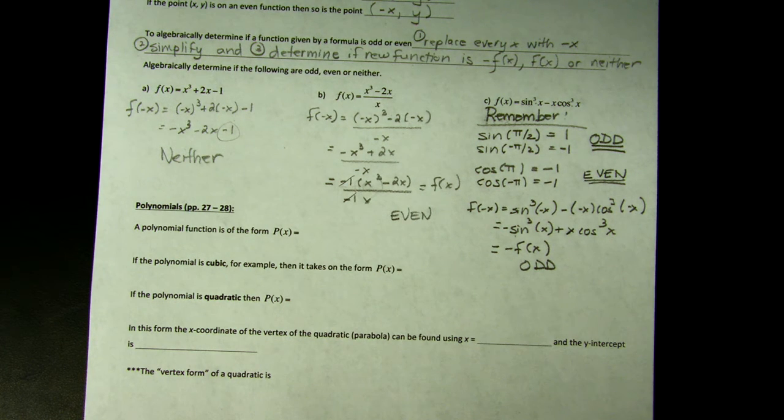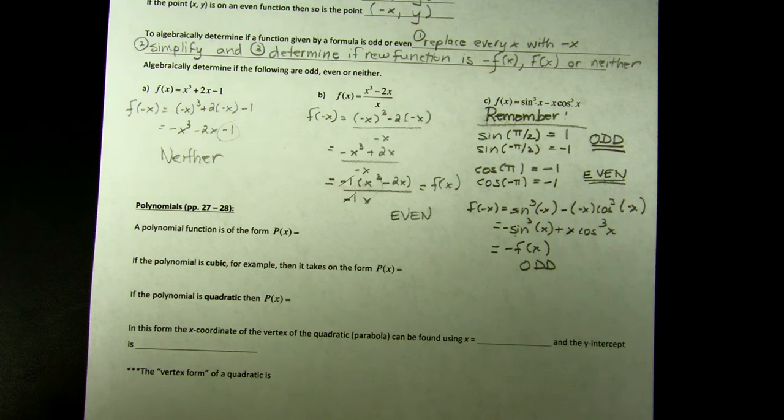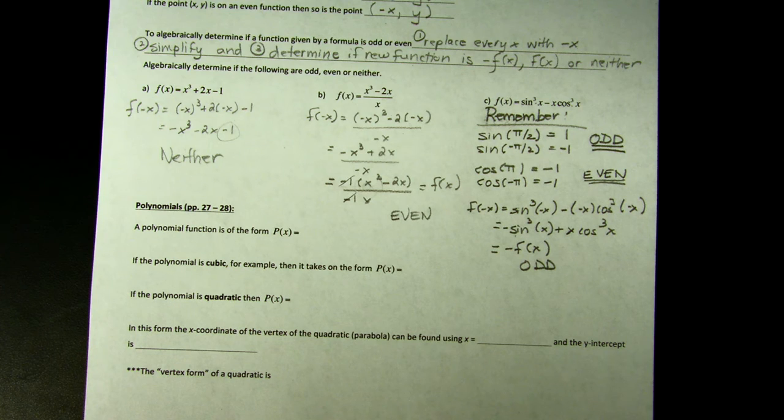Okay, so that's a review of odd and even functions. If you have questions, please write them down and we can discuss them more tomorrow in class.